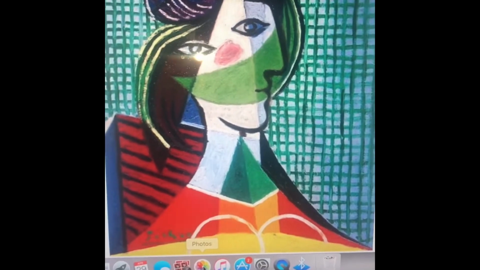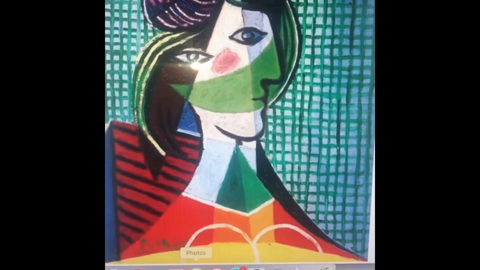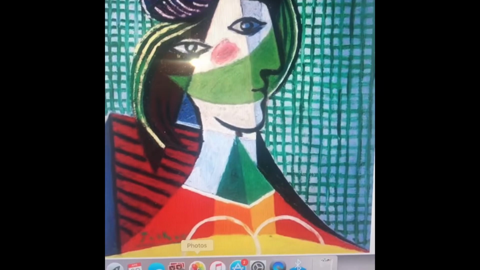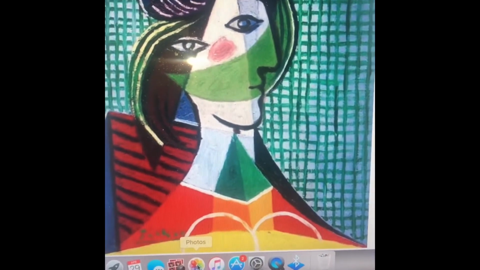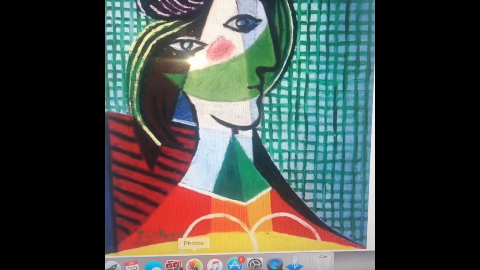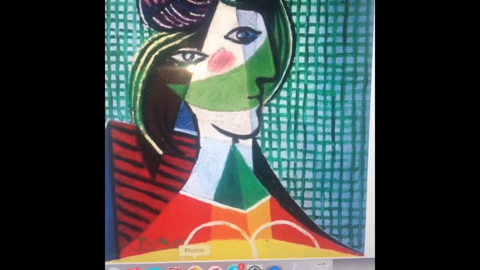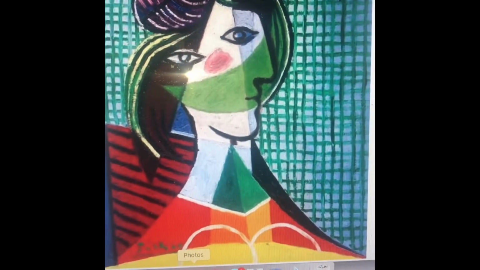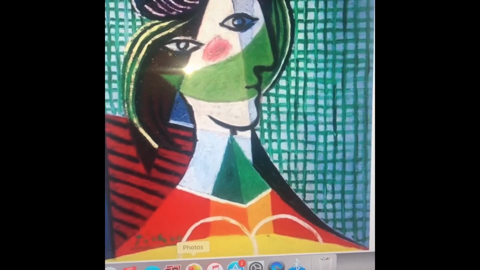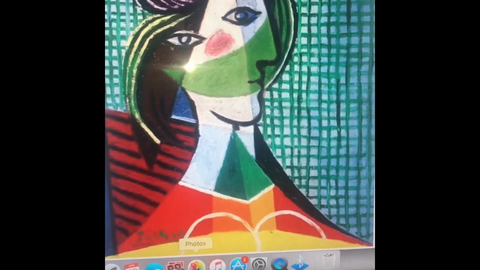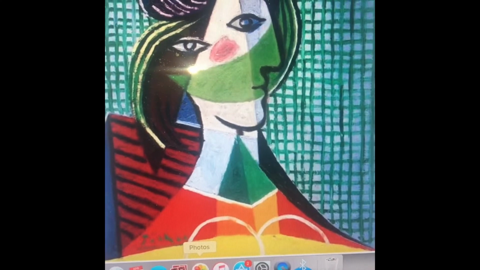Now, this artist painted in a different style. Style just means the way that an artist paints. And this style is called cubism. It has the word cube in it. And I know that you know what the word cube means because your classroom teacher taught you that word. A cube is like a square, but it's three-dimensional.